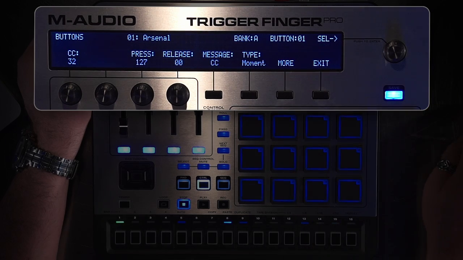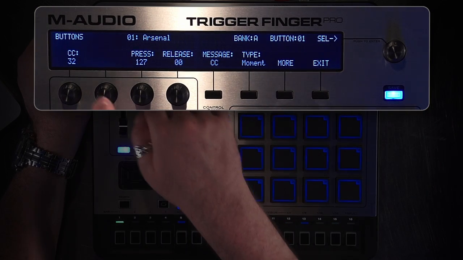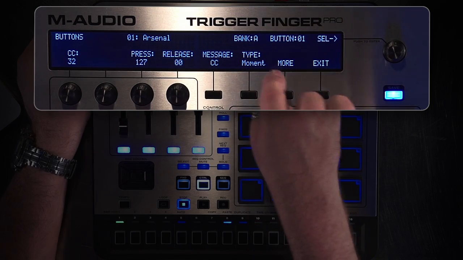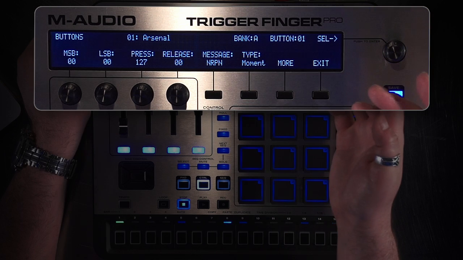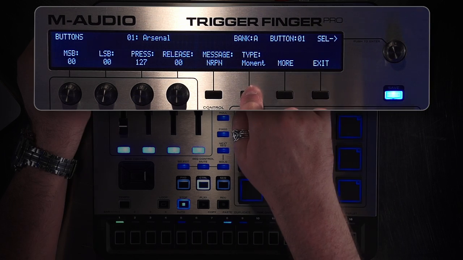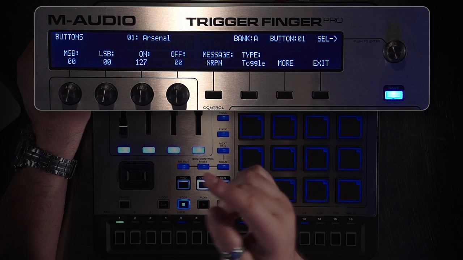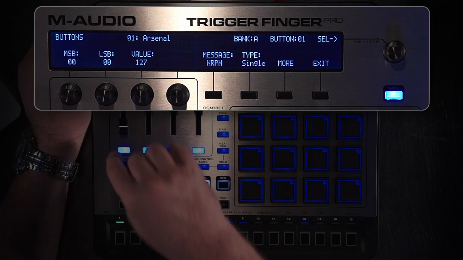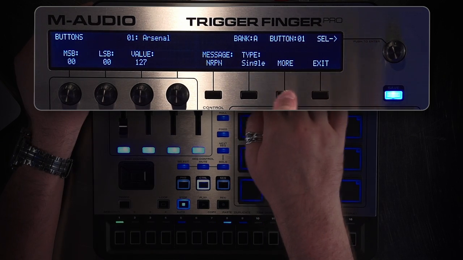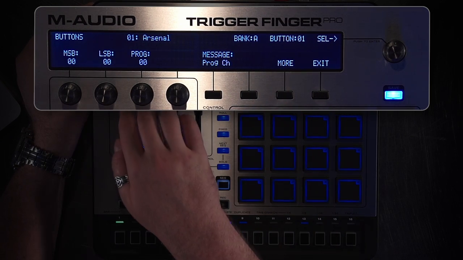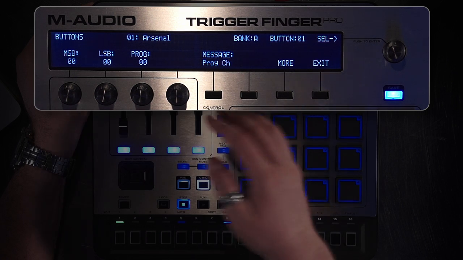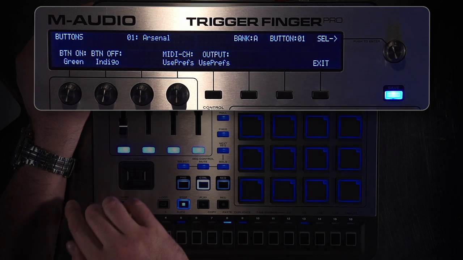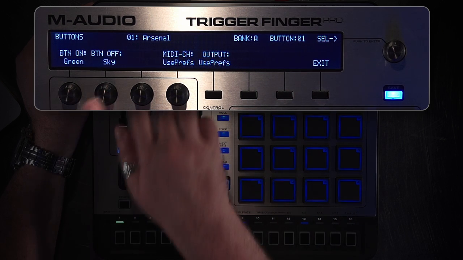So I'm going to hit edit control, and this is where I'm going to determine which CC value I want this button to send, the press and release value, and what type of message, because I could set a NRPN if I wanted. And if I wanted, instead of a momentary, I could just toggle it on and off, or just send a single value, so it'll send the on and not the release. You can also select the MSB, LSB, and program channel to do a program change. And back to CC.